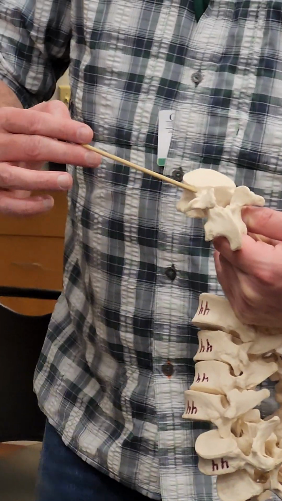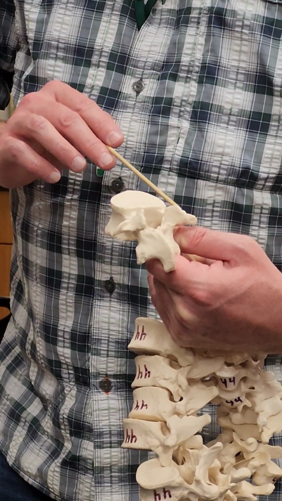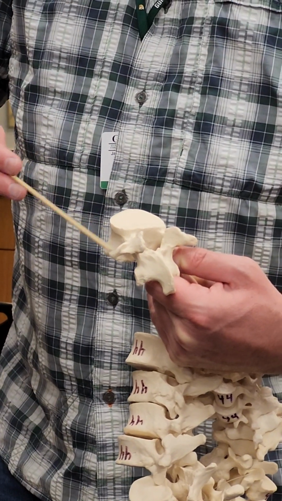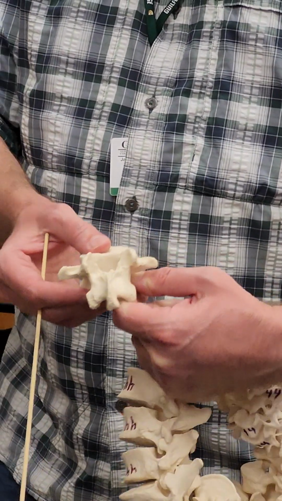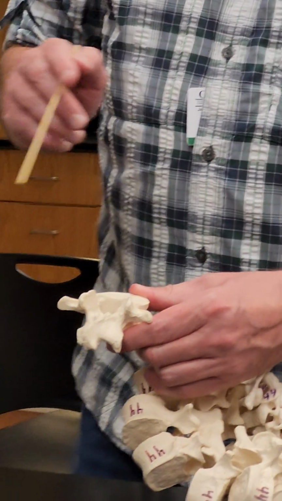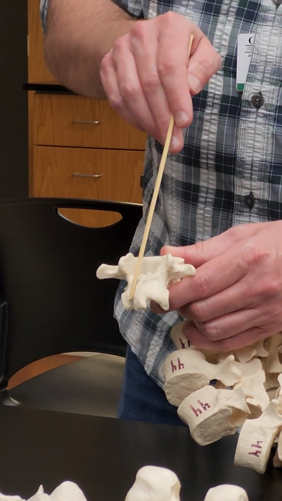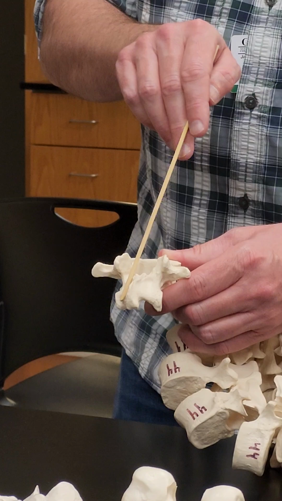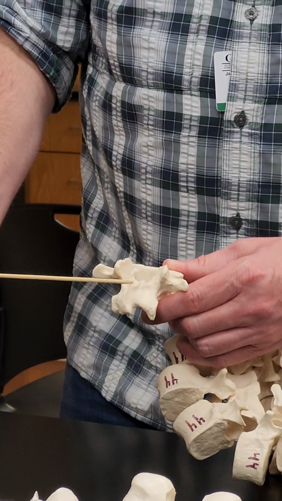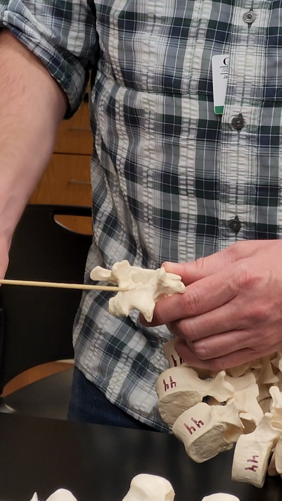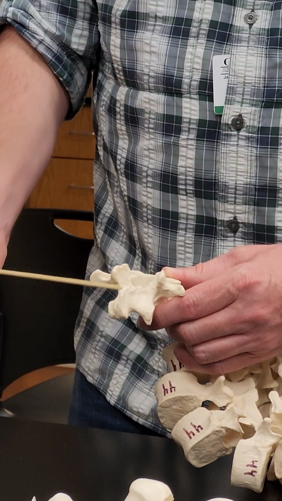Now you've got two processes that extend outward on both sides. These are called the transverse processes, one here and one here. So transverse, think about the transverse plane. All right, now coming around, we've got some more bony tissue here and here. These are called the lamina. Then the most posterior aspect of the vertebra is this process right here. This is called the spinous process, right along through here.